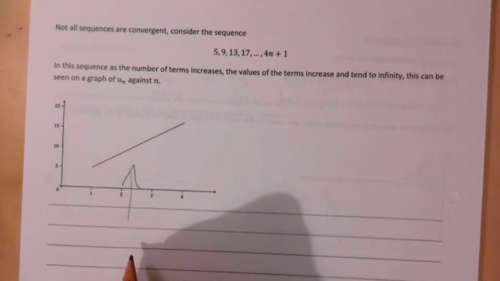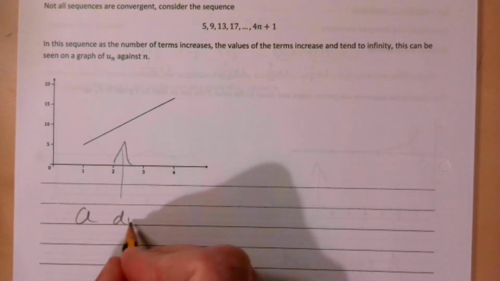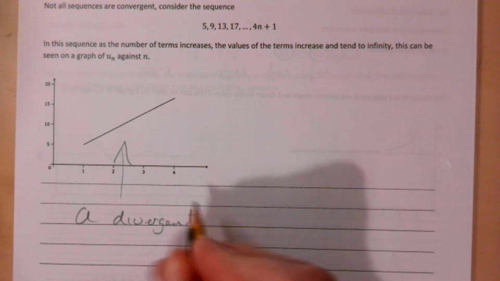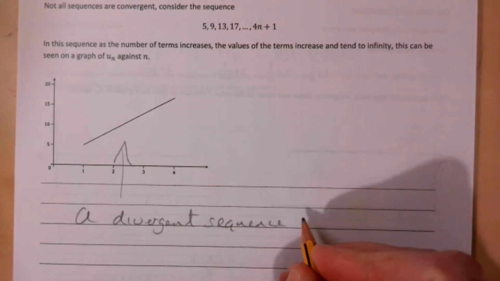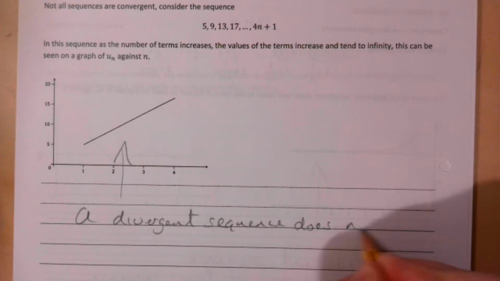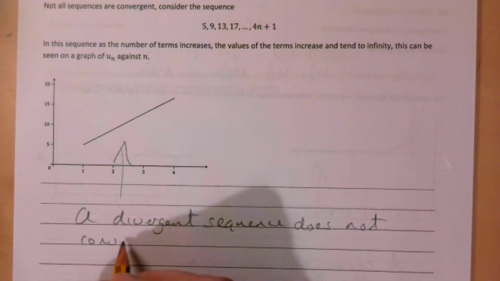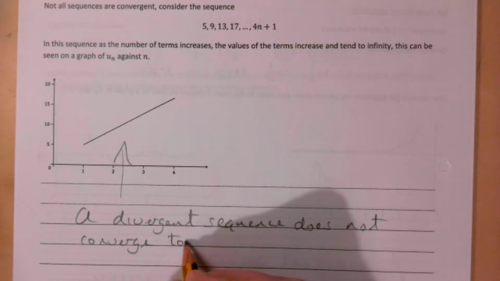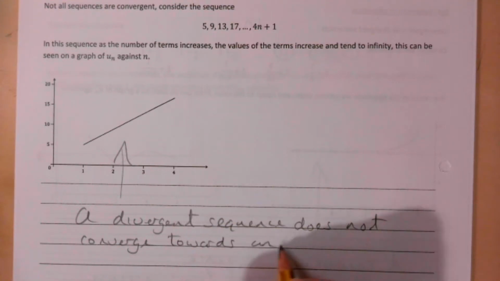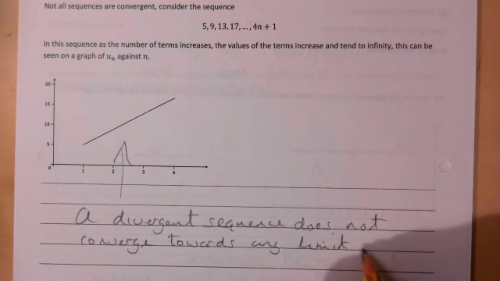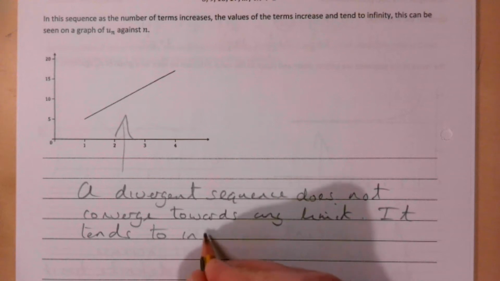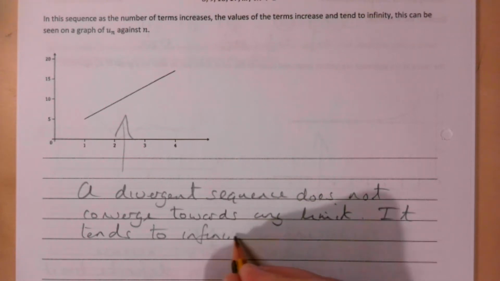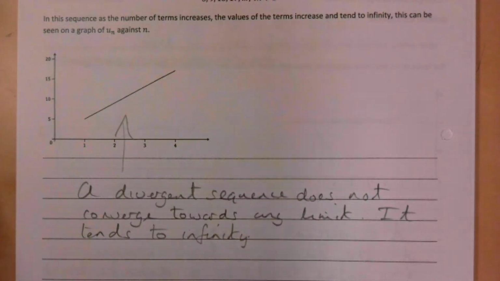And again, I haven't written too much there. I'm just writing that a divergent sequence does not converge towards any limit. It tends to infinity. Okay.